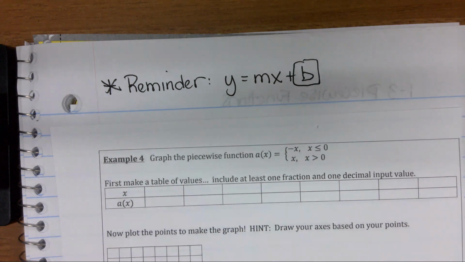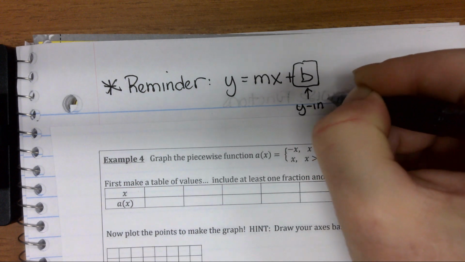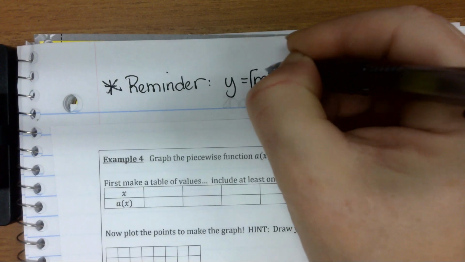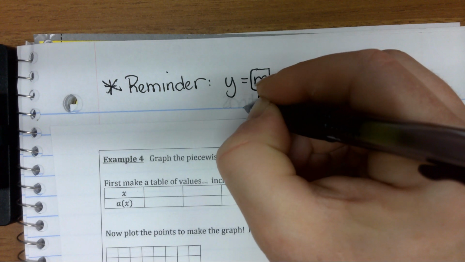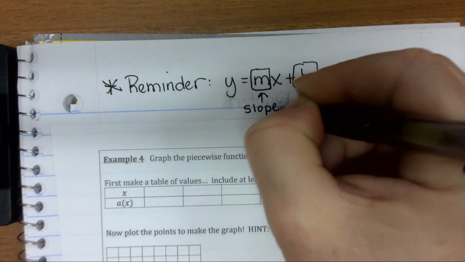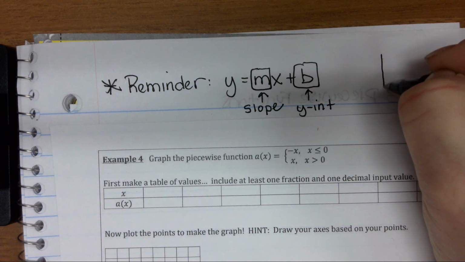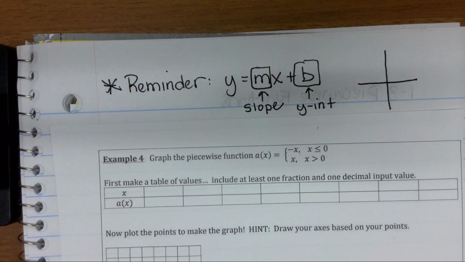Well, if I'm graphing and I'm just doing one line, that b stands for the y-intercept or the initial condition. And what does the m stand for? The slope, or rise over run. So why that becomes important, now it's really nice just so you at least know what the line looks like.